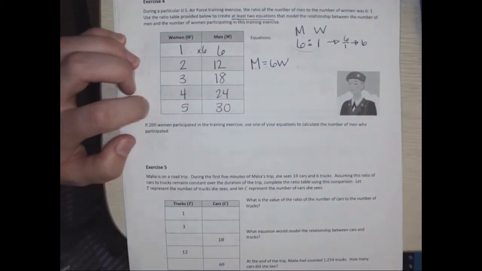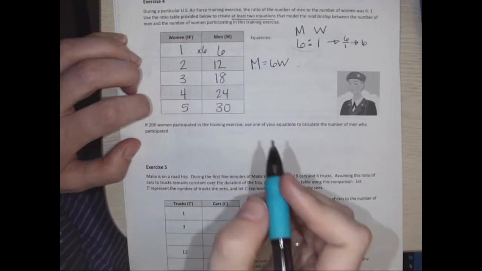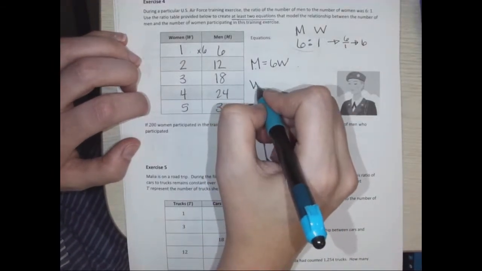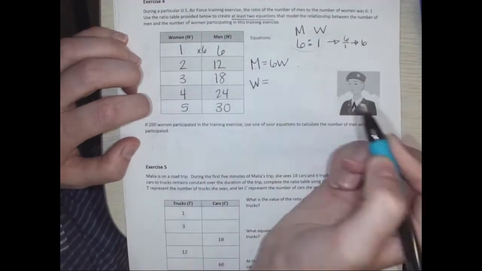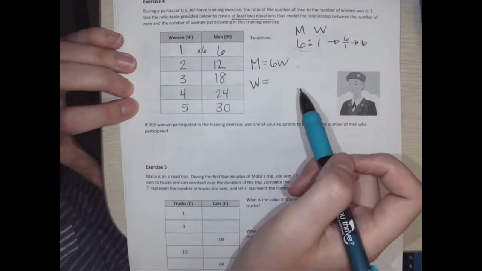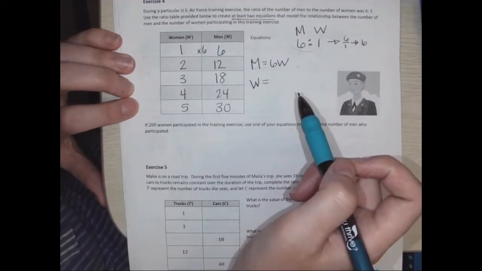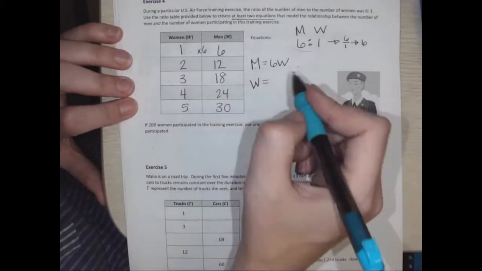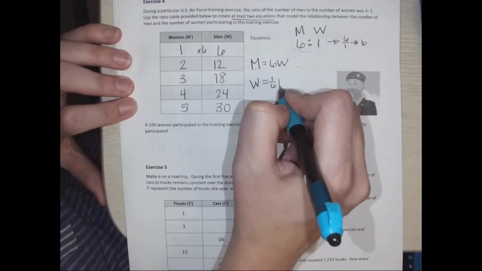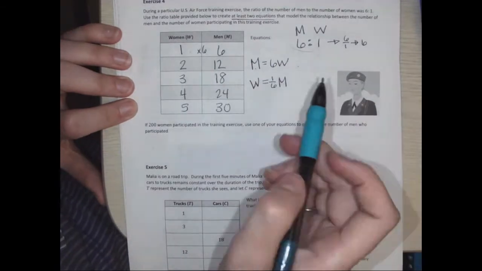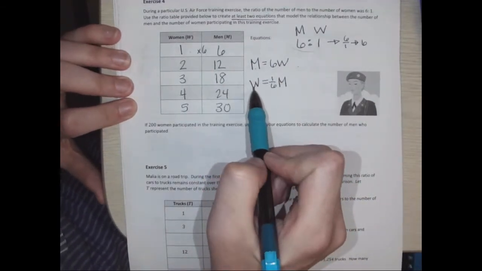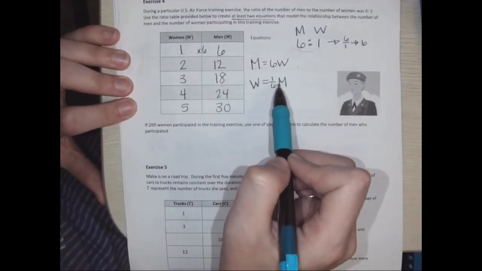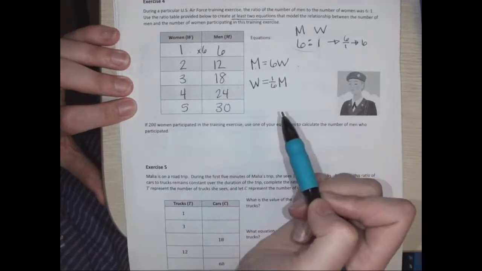Now, Kai, if I want to know how many women, what do I do to the quantity of men to find the number of women? Yes. You said it before. Yes, 1/6 of the number of men, because the order of my equation now is women equals some amount of men.